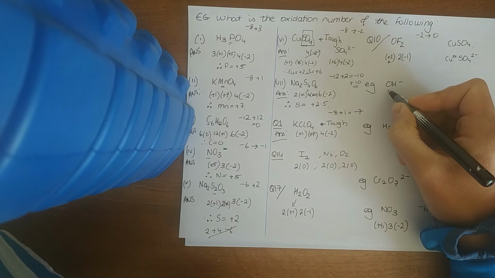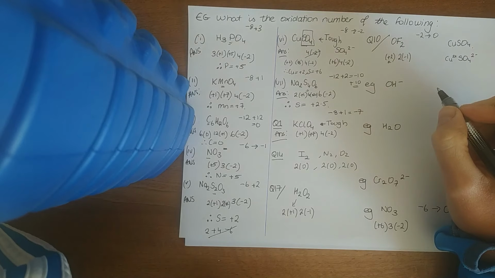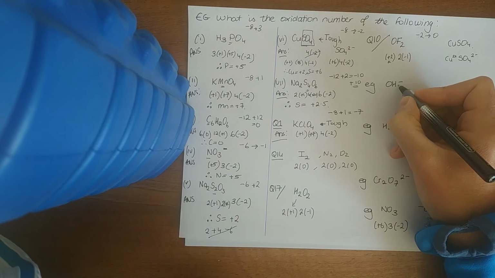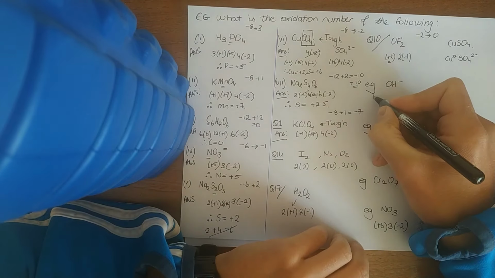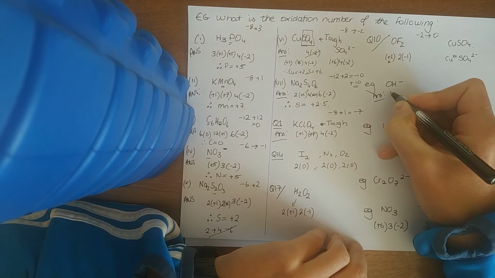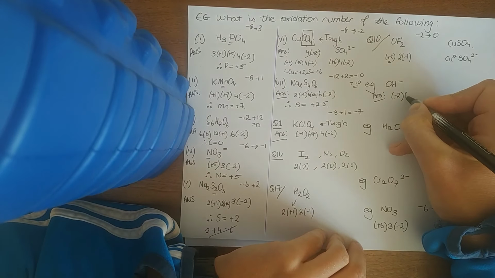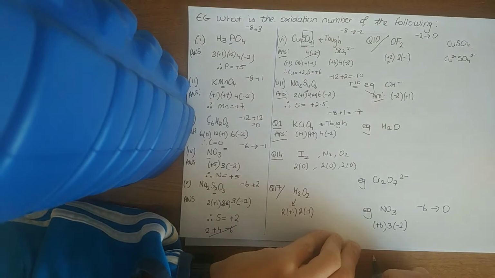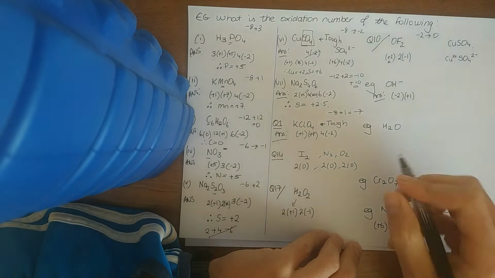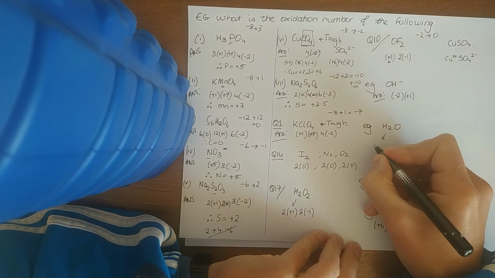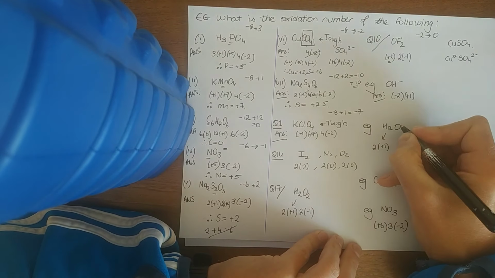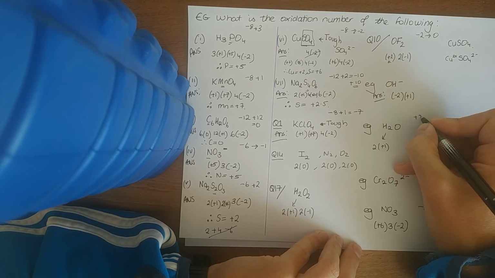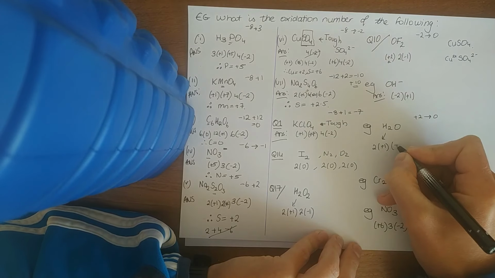OH minus, my hydroxide. So it just must sum to the charge. Actually, these both work out to what they generally do. Oxygen's minus 2, hydrogen's plus 1. Minus 2 plus 1 is minus 1, which is the charge on it. H2O, my water. Say there's my 2 times plus 1. Again, there's no charge on it. So plus 2, you want to get it to 0. Here's my minus 2.